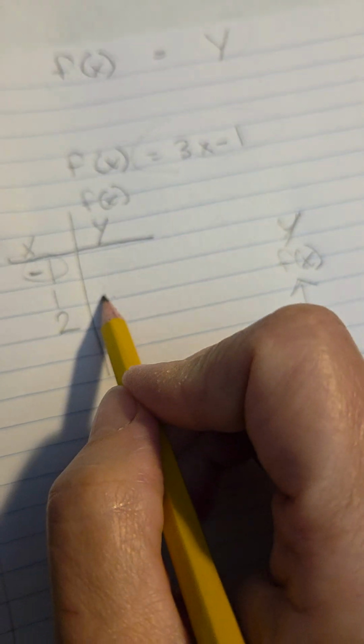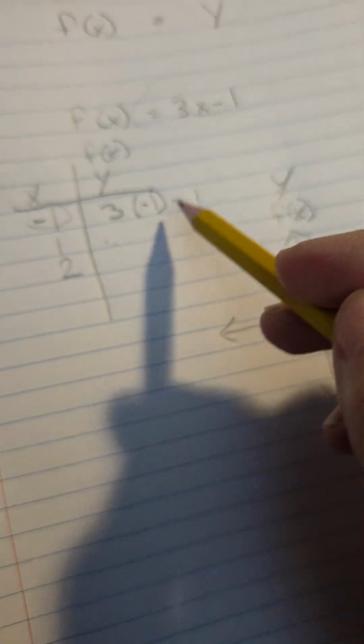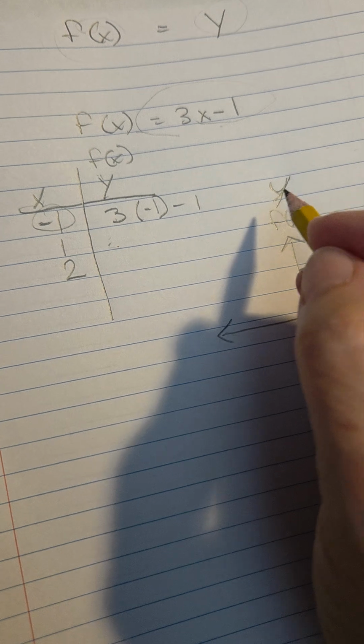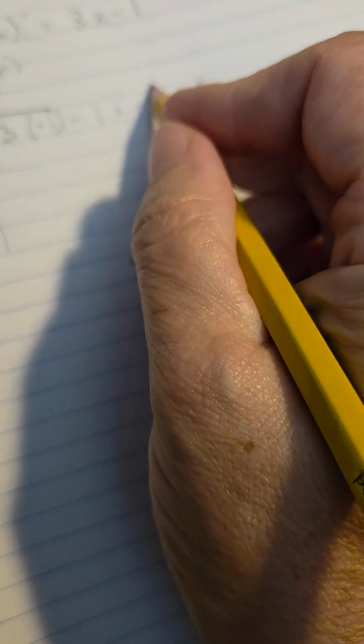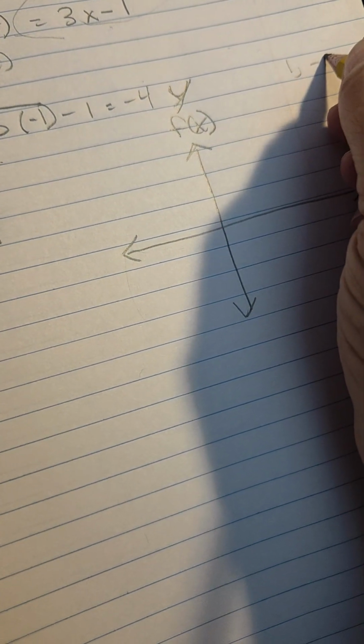Okay, so for the first one you're doing, 3 times -1 minus 1, which is -3 minus 1 is -4. And so your first set of points then is -1 and -4.